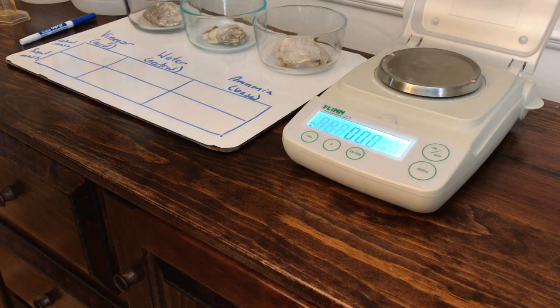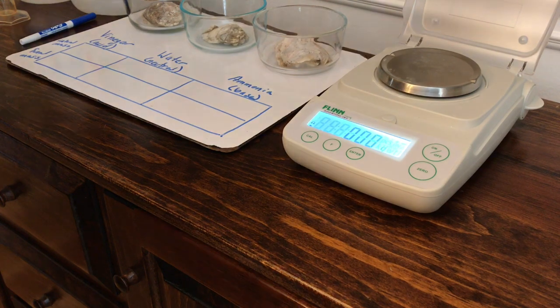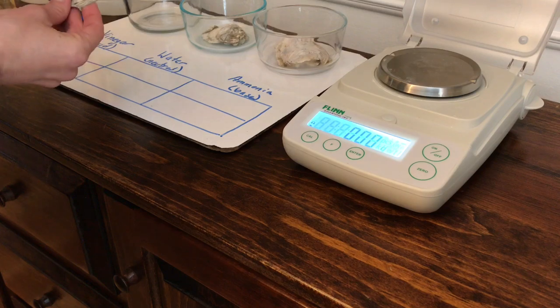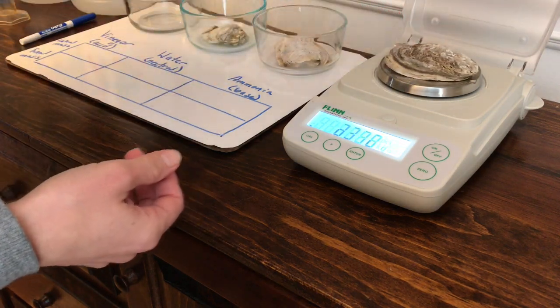Alright guys, today we're going to do a little lab with oyster shells to look at how ocean acidification can impact creatures in the sea like oysters. Alright, so the first thing I'm going to do, I have taken each of my oyster shells and washed them to get rid of any dirt that might be on them. So we're going to take an initial mass for each of them.